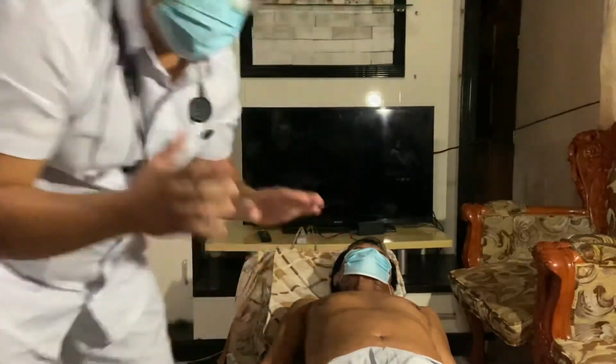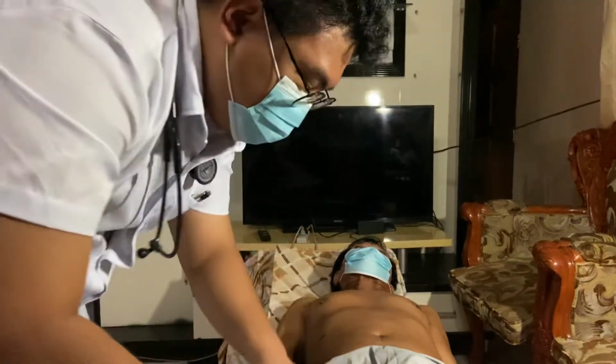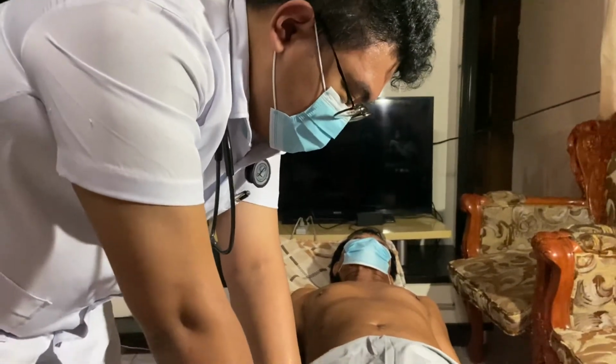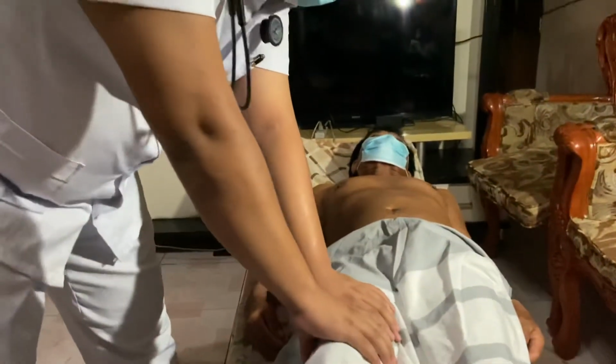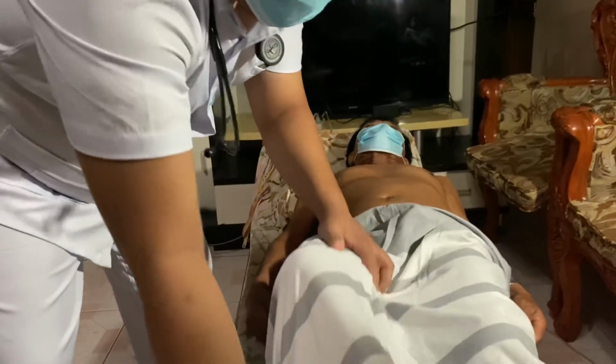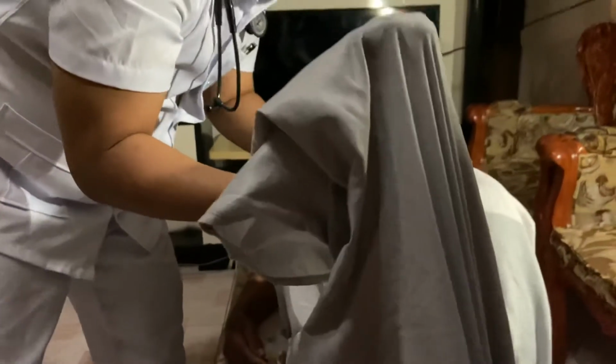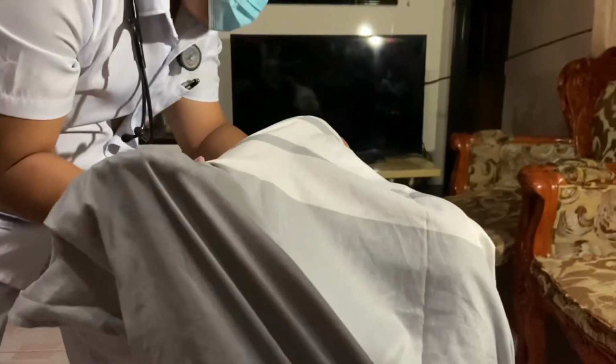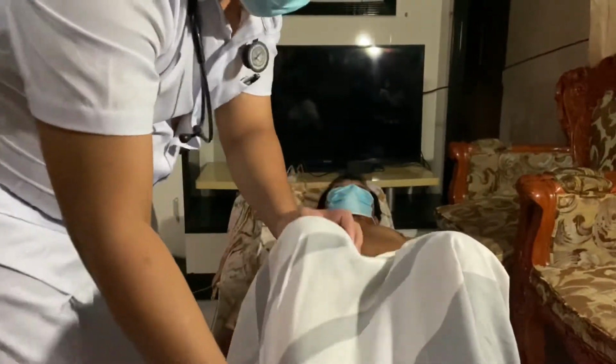Next we'll be doing the psoas sign. Taas niyo po yung paa niyo, sir. Masakit po? Hindi. So there is negative psoas sign. Next is obturator sign. Masakit po, sir? Hindi. So there is also negative obturator sign.